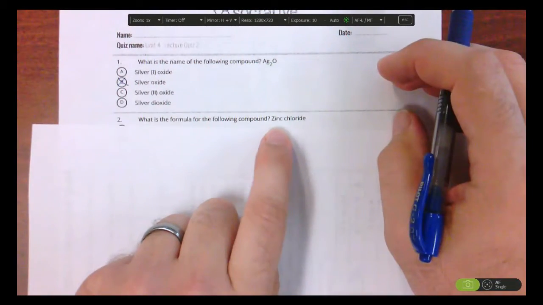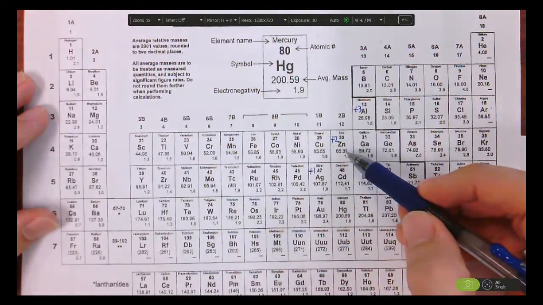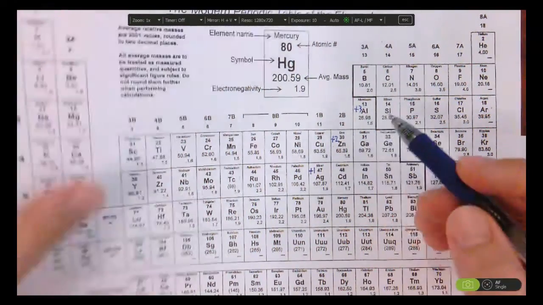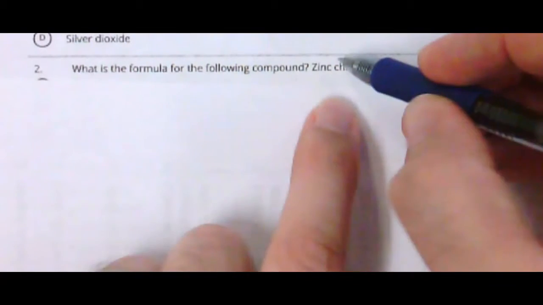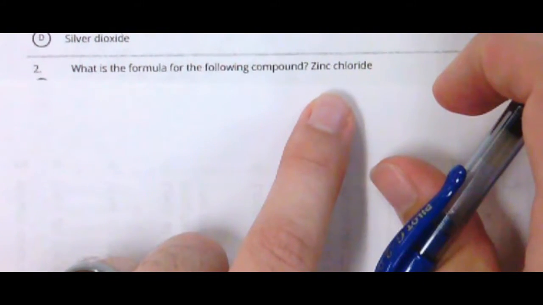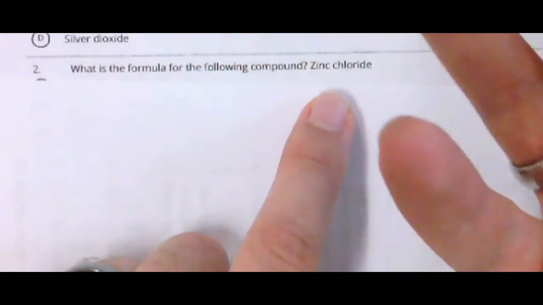What is the formula of the following compound? Zinc chloride. See if you got this one right. Well, let's take a look at our periodic table. Is he a transition metal? Yes, he is. However, he is one of the ones that always gets a charge of +2. They didn't even give you a Roman numeral. That should be a hint right there. He doesn't come with one.